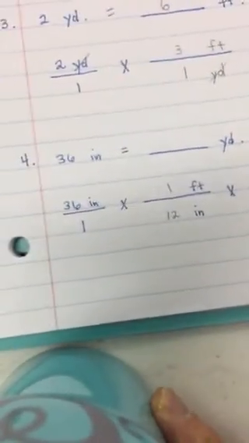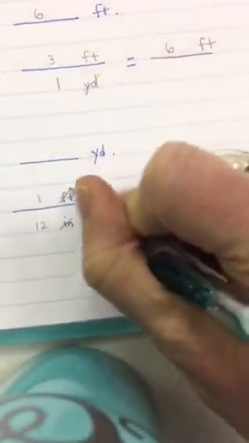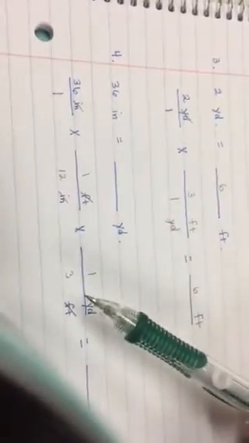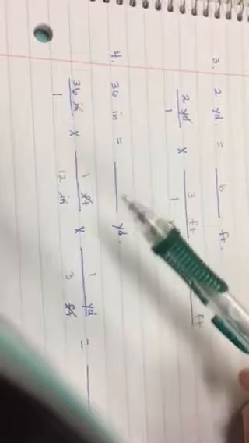Now we can start our canceling. Cancel our inches on top with inches on the bottom. Now we're going to cancel our feet on top with feet on the bottom. We are left with yards, and you can see that's what our answer is going to be in. Now I'm going to turn the phone and just let you see the math of it. We're going to say 36 divided by 12 divided by 3. So 36 divided by 12 is going to be 3. 3 divided by 3 is going to be 1.